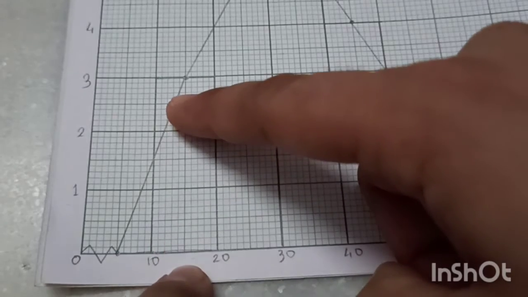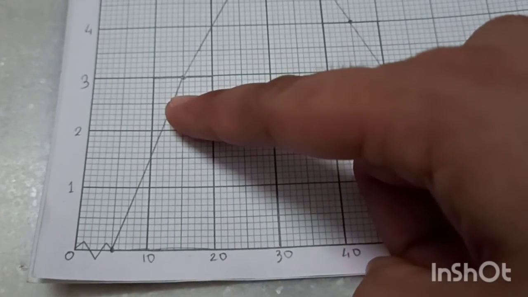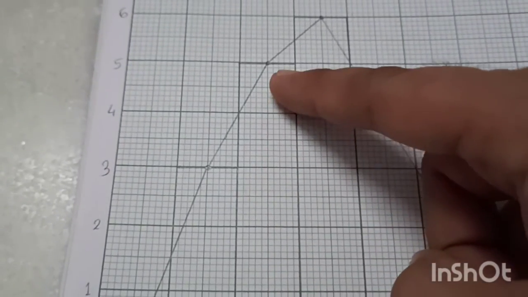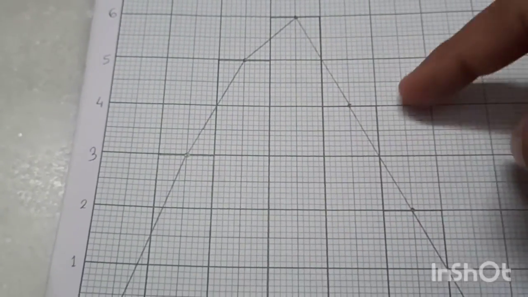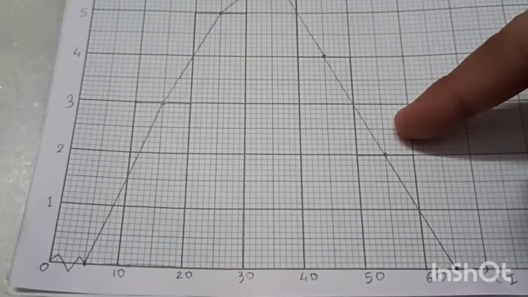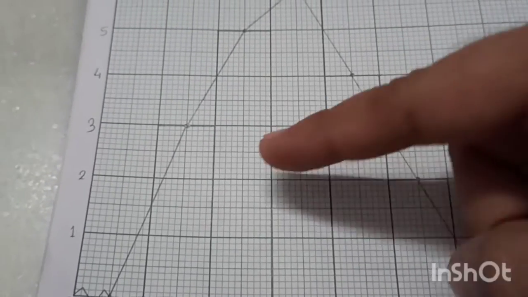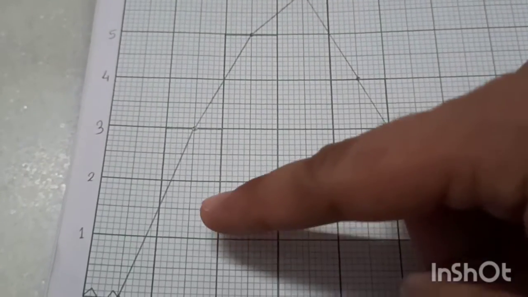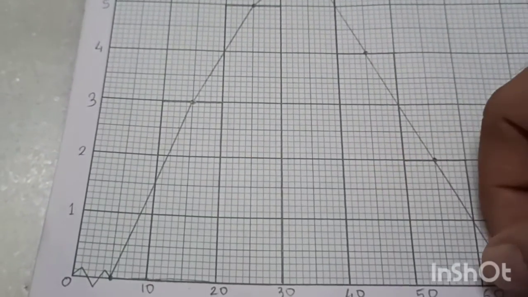So the building has a height of 3 units. Then 20 to 30 has a building of height 5 units, 6, 4 and 3 units. Notice how the buildings, the bar graphs, are actually touching each other. That is why it is called a histogram.